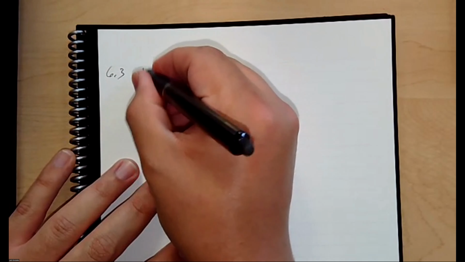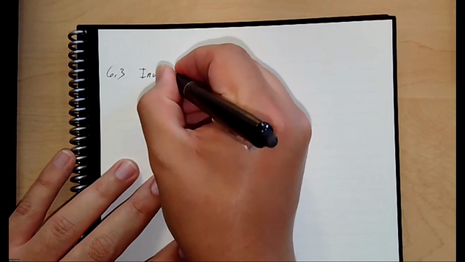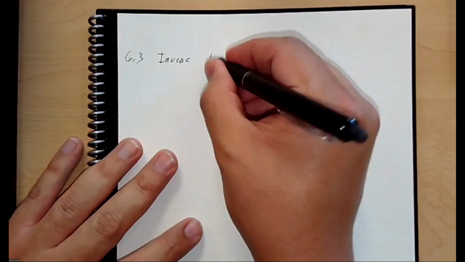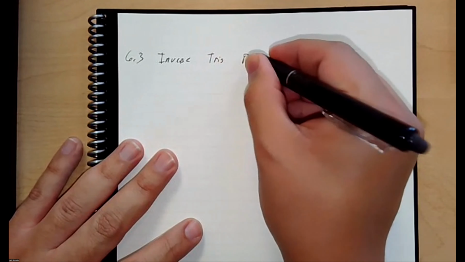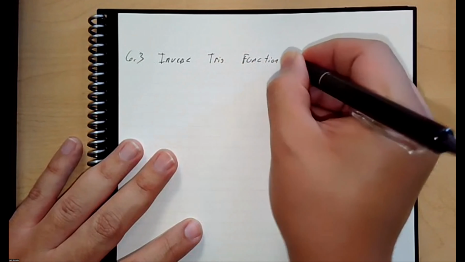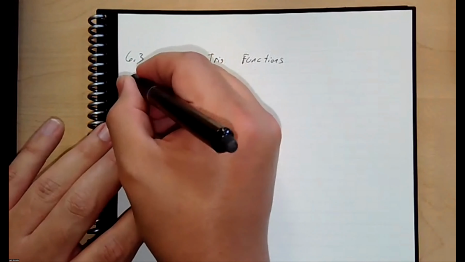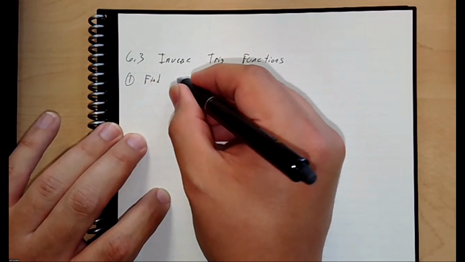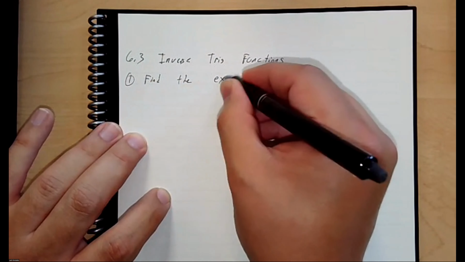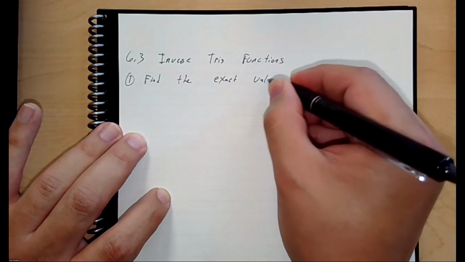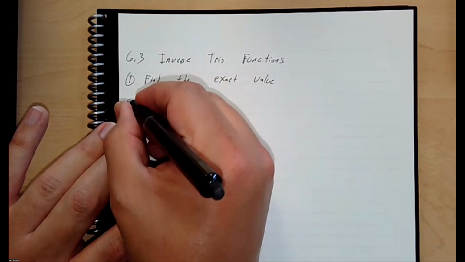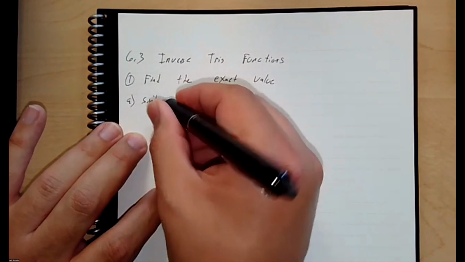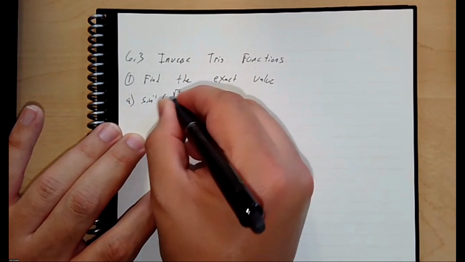Last section, 6.3. Let's do something simple. Find the exact value of sine inverse of square root 3 over 2.